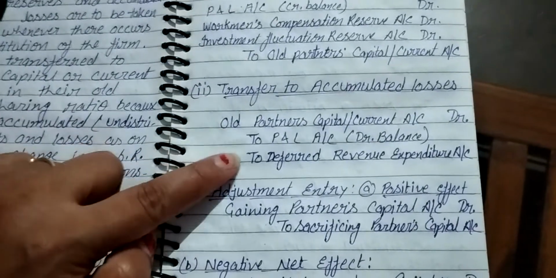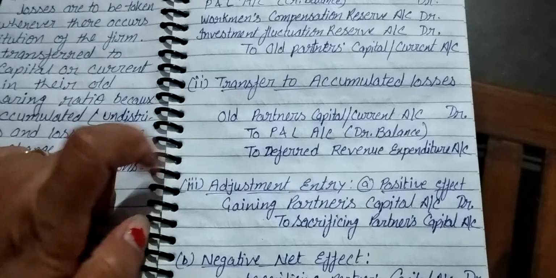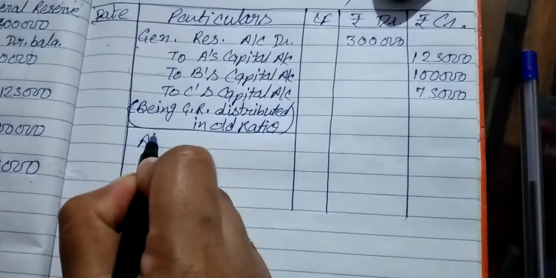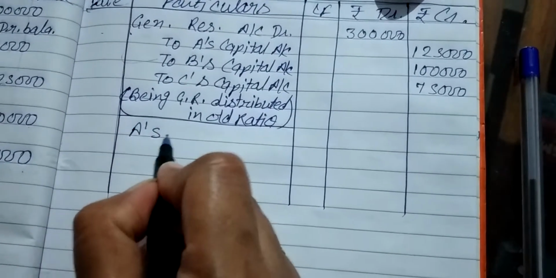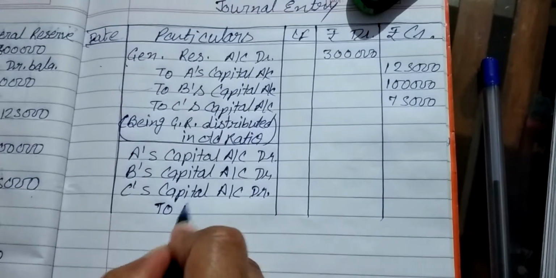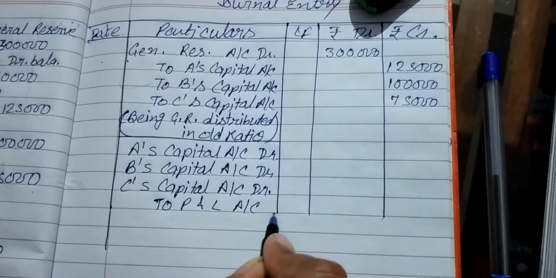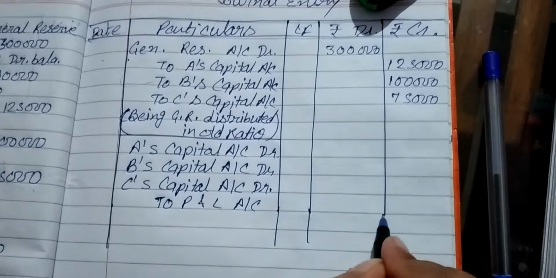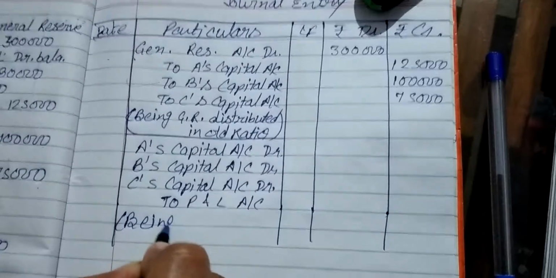Now for accumulated loss, that is the profit and loss account, the entry will be old partners' capital accounts debit to profit and loss account, that is the debit balance. So A's capital account debit, B's capital account debit, C's capital account debit to profit and loss account, being accumulated loss distributed in old ratio.